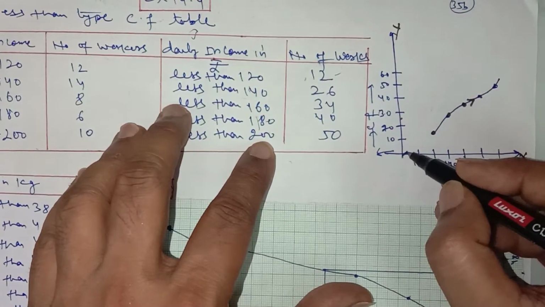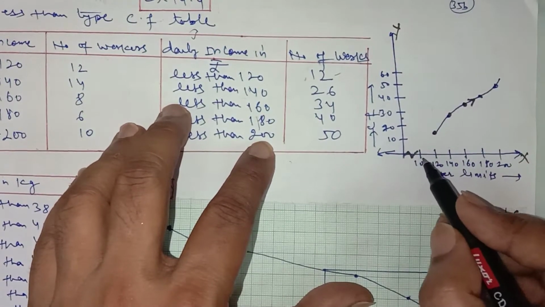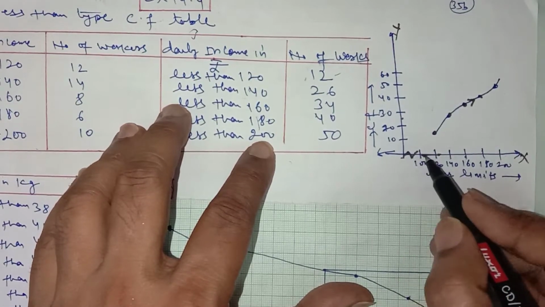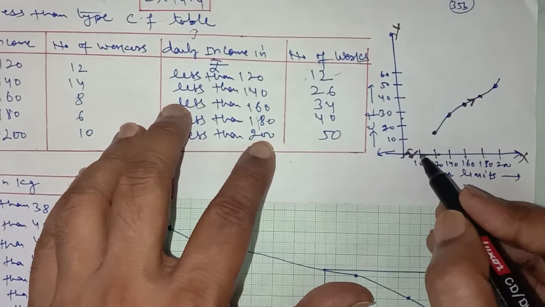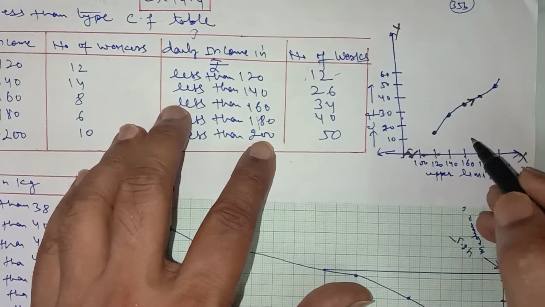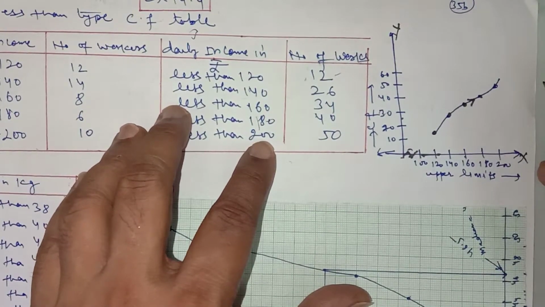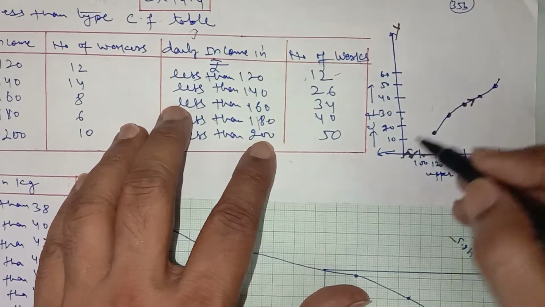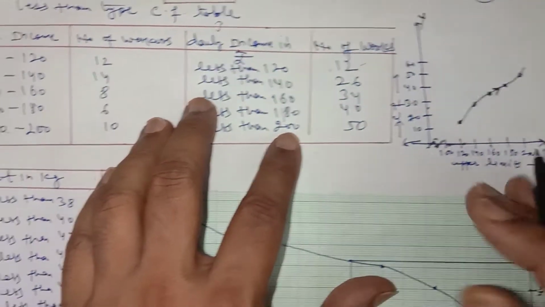I have made a crank here because the class interval here is 20, but from 0 to 100 it is not equal to this, so we have to make a crank here. So like this you can draw the less than cumulative frequency curve. The less than cumulative frequency curve always goes upwards.